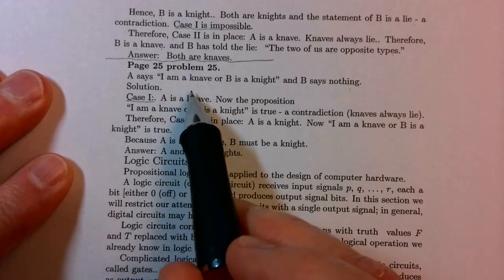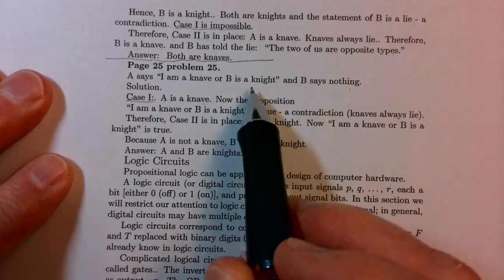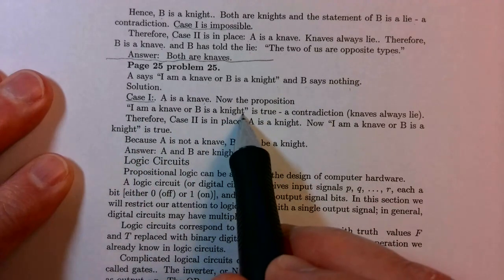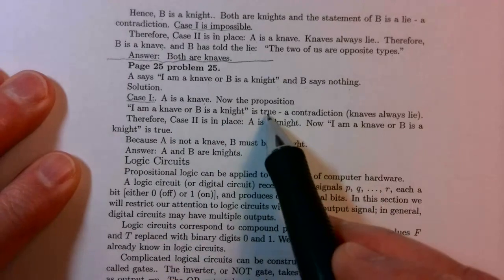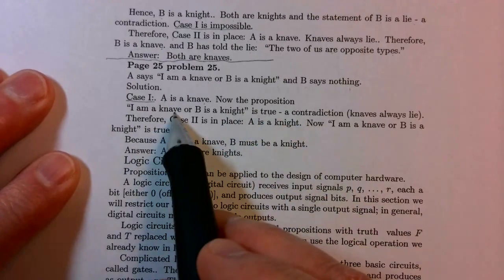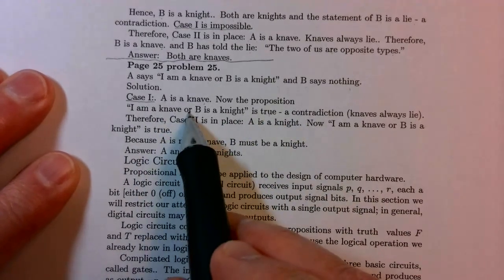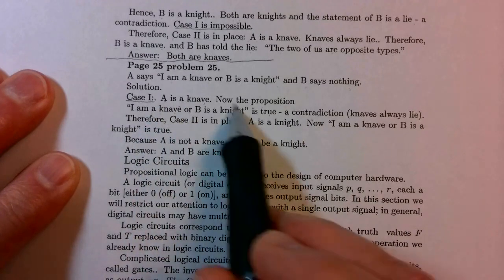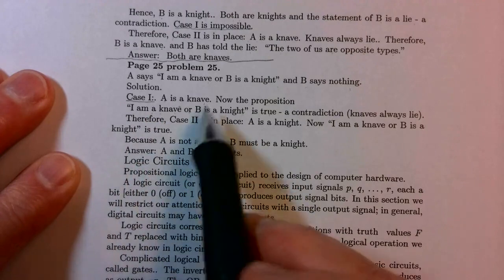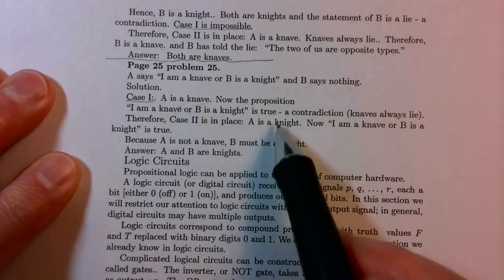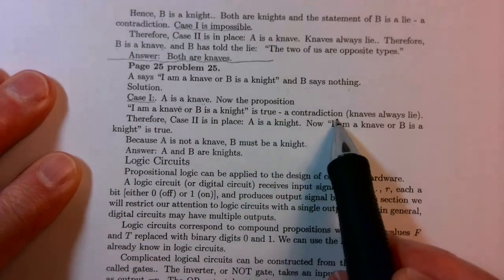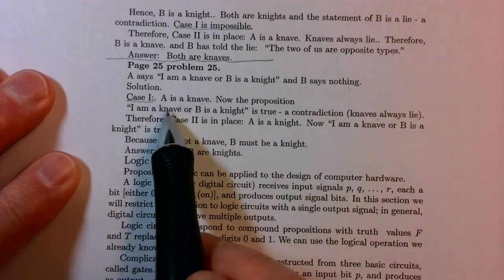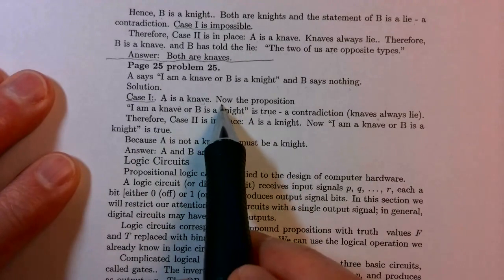Now, the proposition I am a knave or B is a knight is true, because we have or, and one of the propositions is true. So the whole statement is true. But a knave must lie. So we have a contradiction. So this case is impossible.